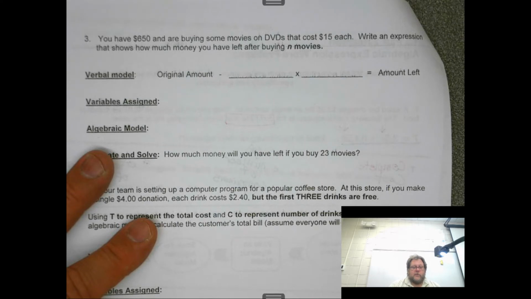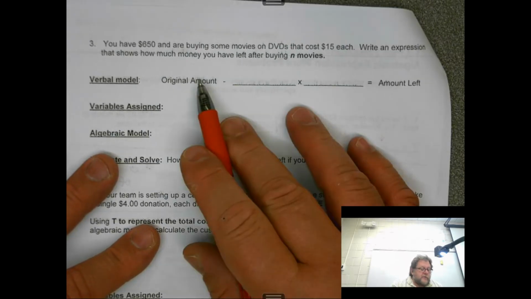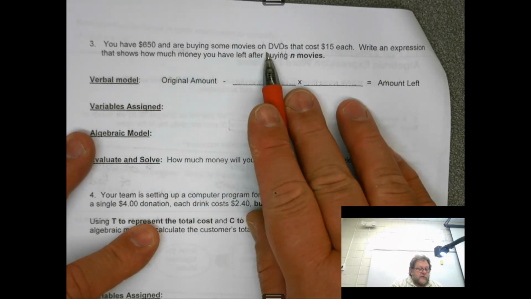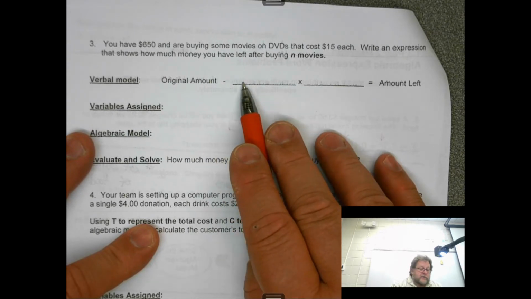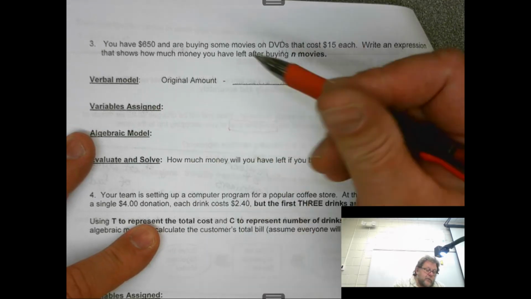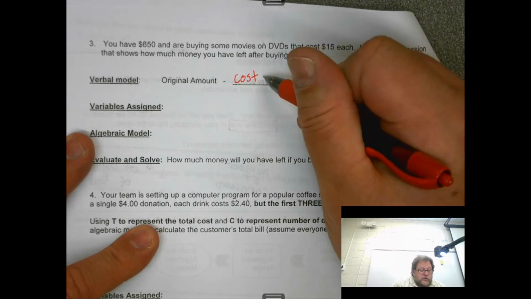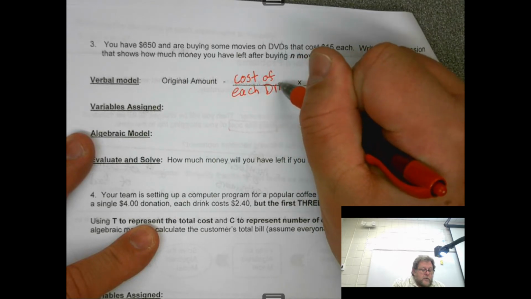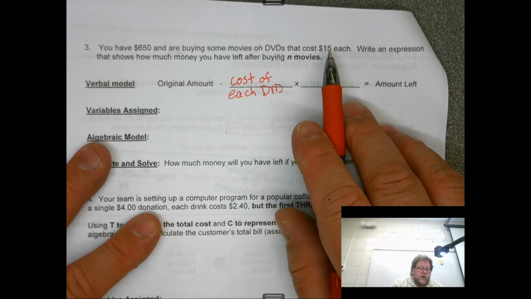So we're going to subtract the cost of each DVD, and we're going to multiply that by the number of DVDs that we buy. Makes sense. Okay, and that's going to give us the amount left.